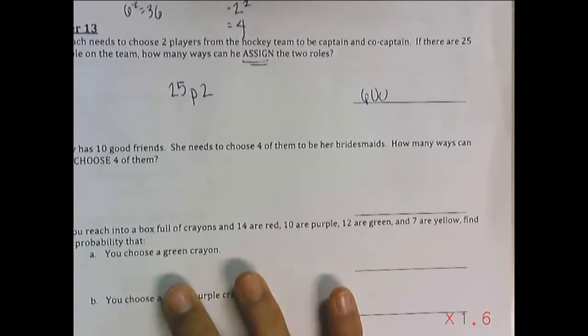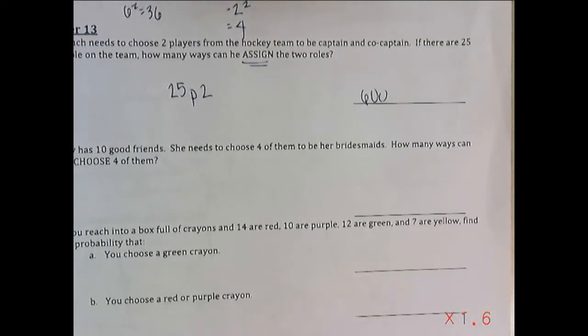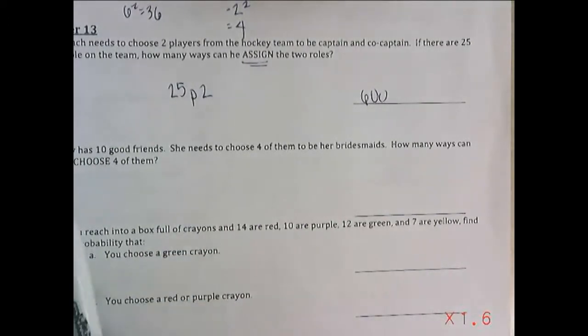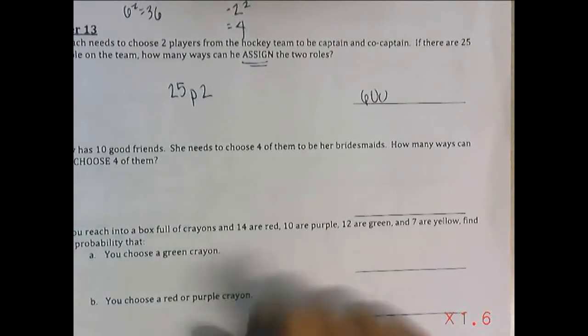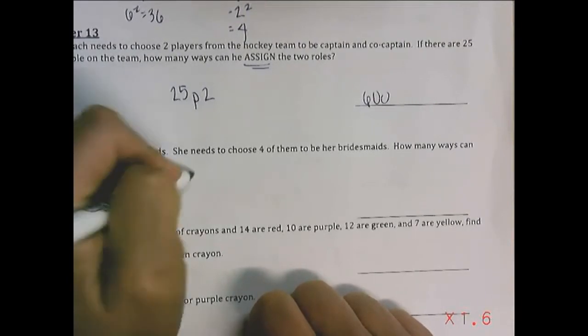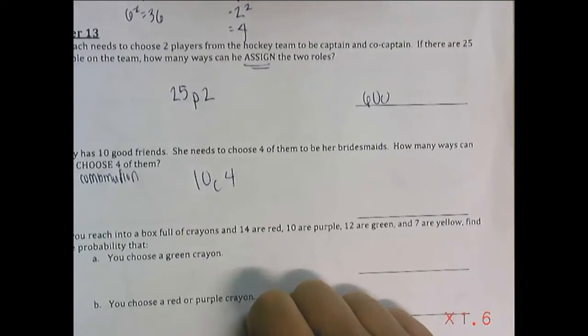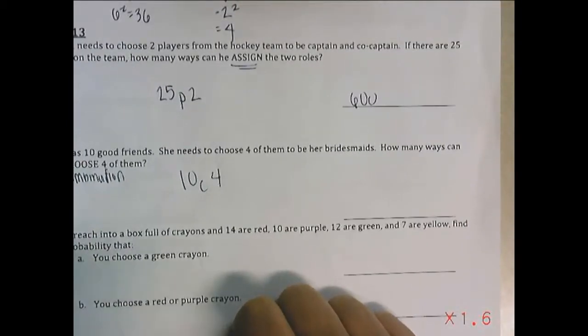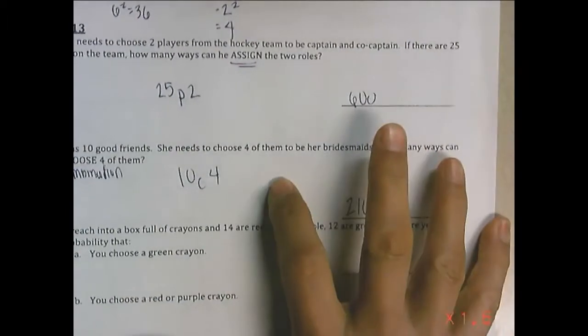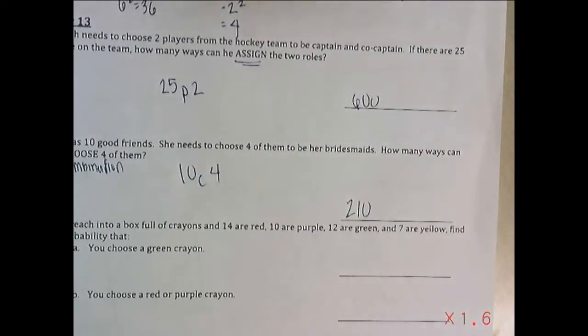All right. And then we have number 63. Amy has 10 good friends. She needs to choose 4 of them to be her bridesmaids. How many ways can she choose 4 of them? Right. This would be a combination. So there's 10, and she's going to choose 4. All right. When you plug that into your calculator, you will get 210. Remind me to show you permutations and combinations on your calculator if you can't remember.